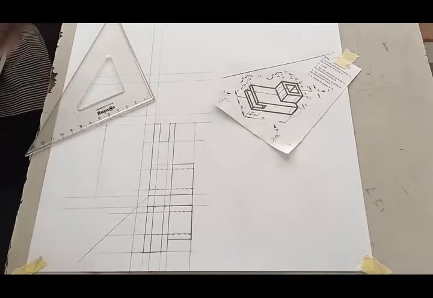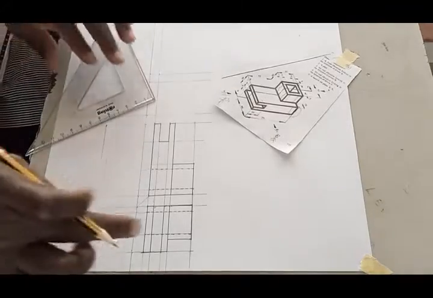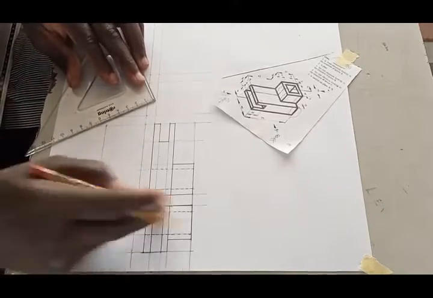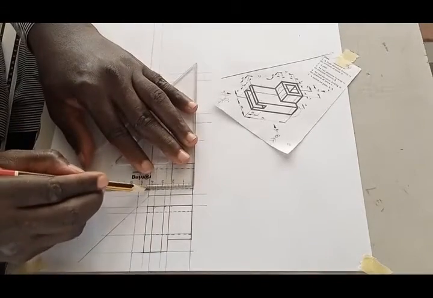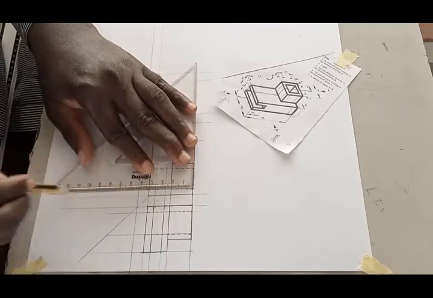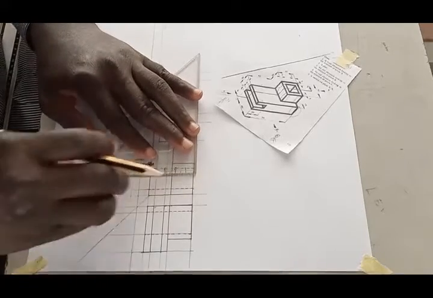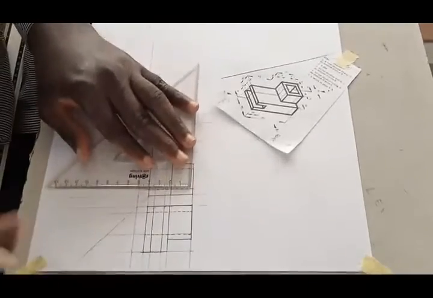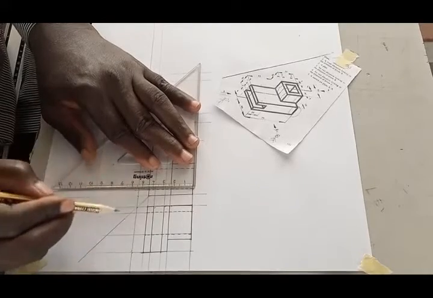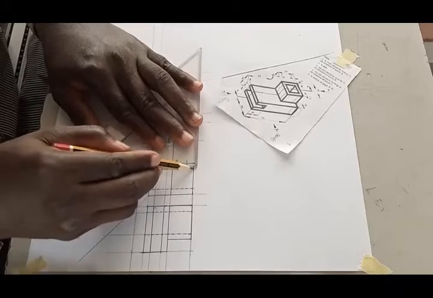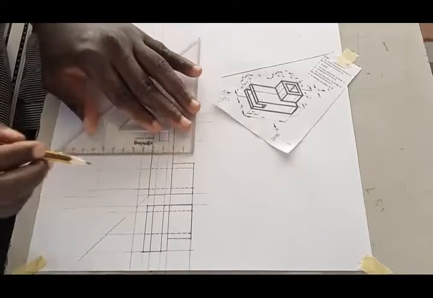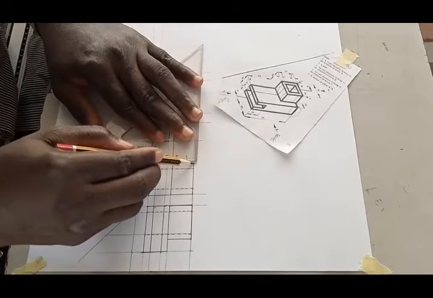Now, we can use a combination of lines coming from this place to develop this one. Let us bring the ones from the elevation first, downward. It's not straight. You can either work with your t-square.